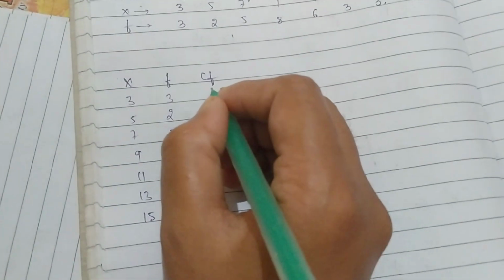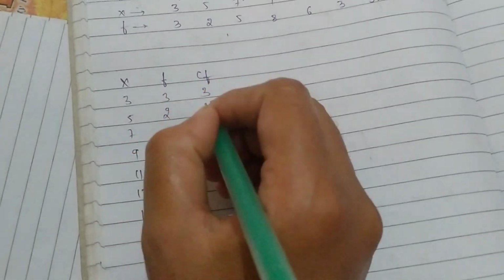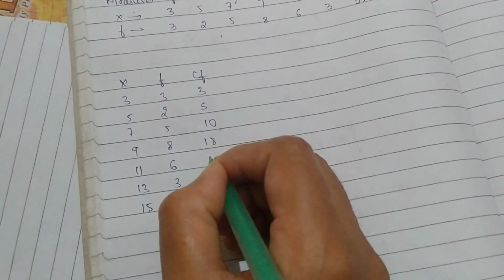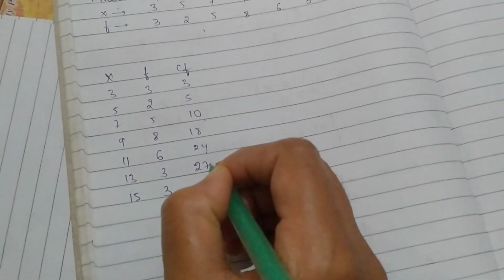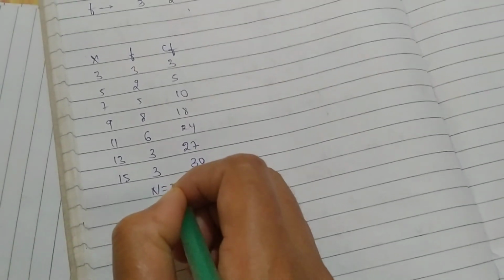Firstly we keep 3 as the first f value. The next step is adding these two, we'll get 5. Adding these we'll get 10, 18, like that. Similarly we'll get 24, 27 and 30. So this 30 is nothing but n, so we'll keep n as 30.